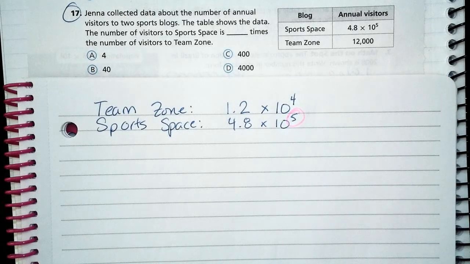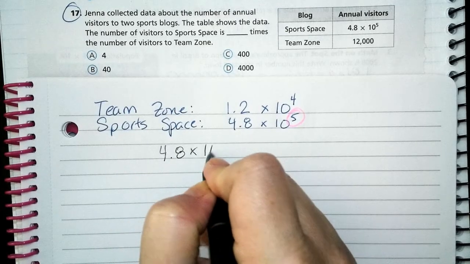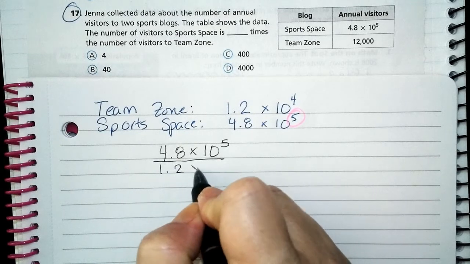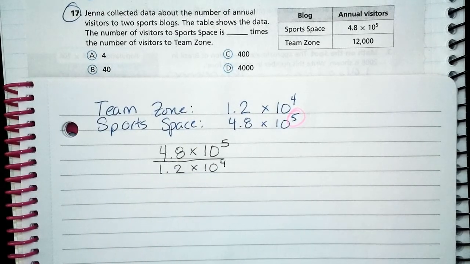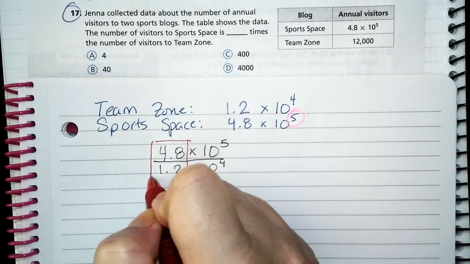This one has an exponent of 5, so that one's going to be your larger one. So we're going to set it up with 4.8 times 10 to the 5th power on the top, 1.2 times 10 to the 4th power on the bottom. And then remember, we're just breaking it up, taking one part at a time.